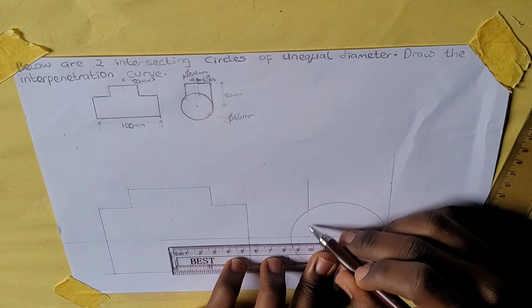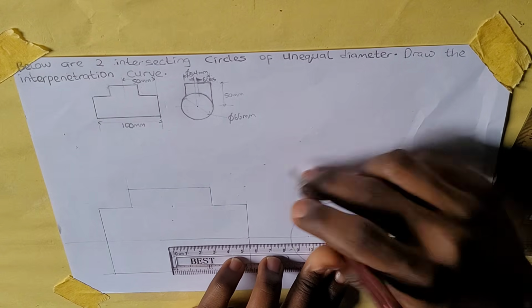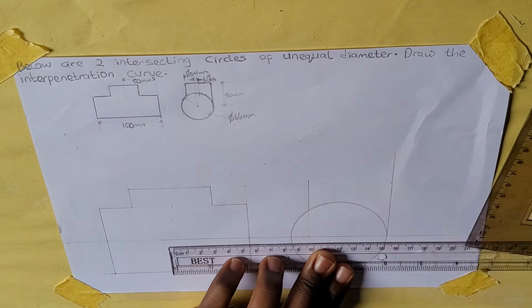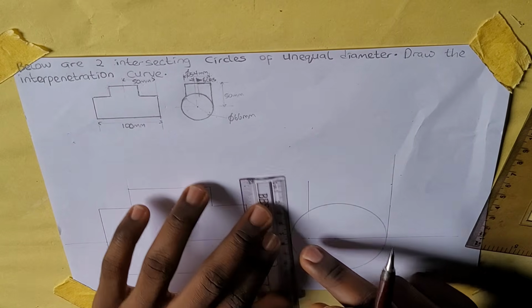This side here is a thin line. They should not be able to see it because it's only this side of the drawing that we need. Next, I'm going to measure 50 millimeters on this line.